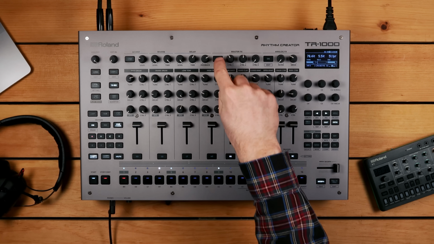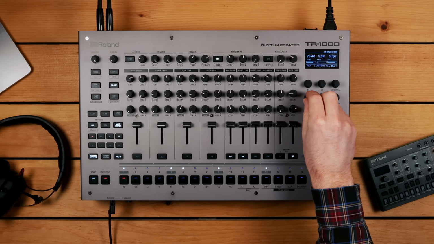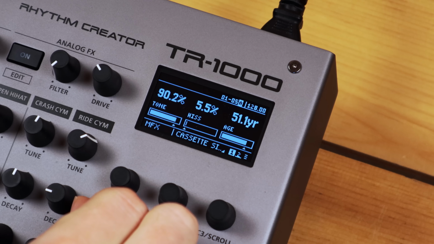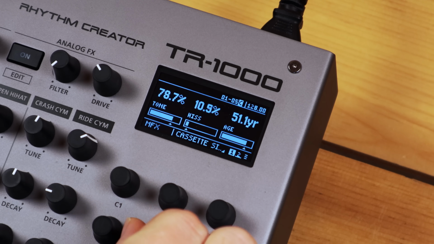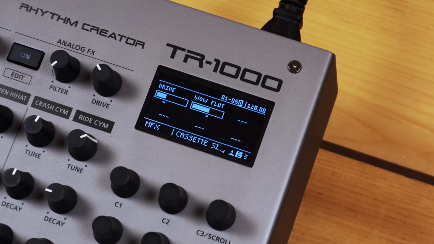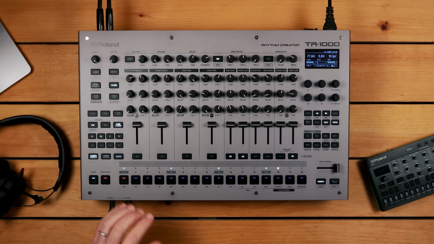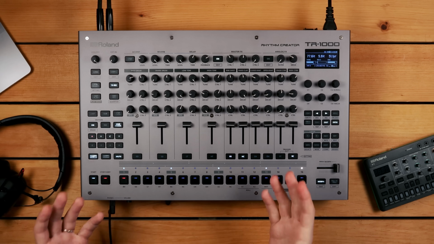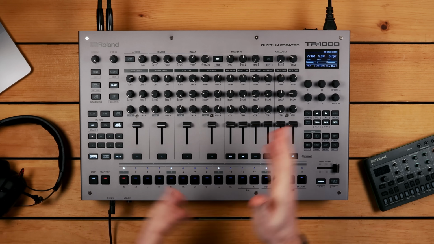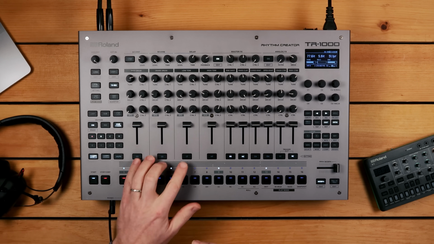And bring in the new Cassette Sim. You can change the tone, the hiss, the age of the tape, drive and wow and flutter. Now we can introduce some other tracks that are bypassing the MFX to fill things out nicely.